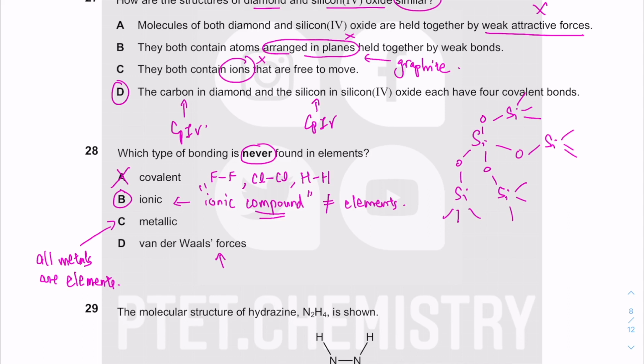Van der Waals forces: if you have graphite, you have van der Waals forces between each layer of graphite. And don't forget that van der Waals force is an intermolecular force, between each simple molecule and the other simple molecule. You also have van der Waals forces between simple molecules.